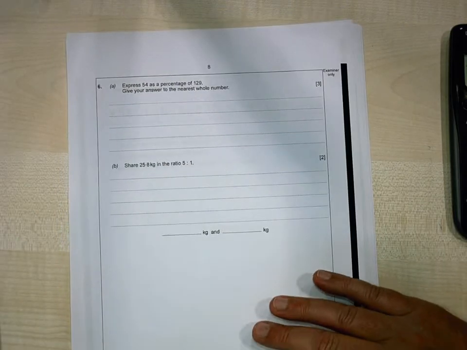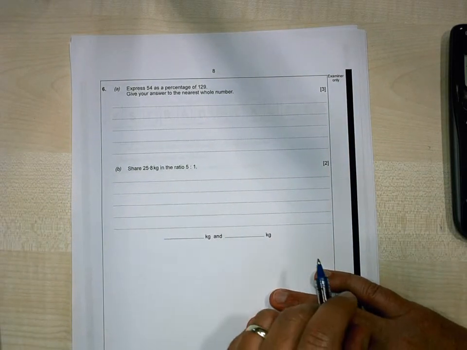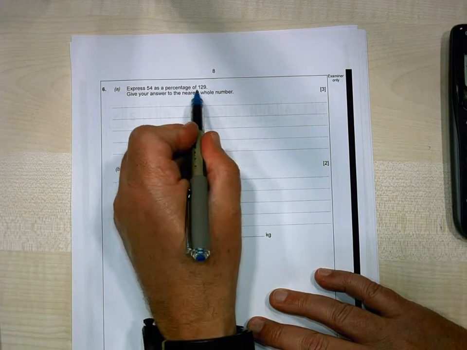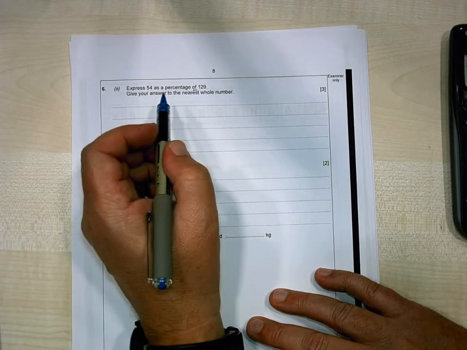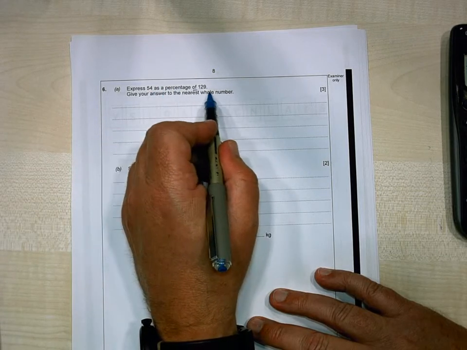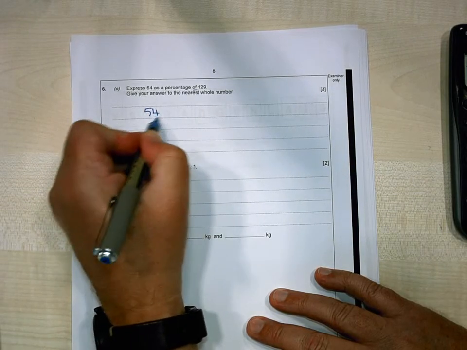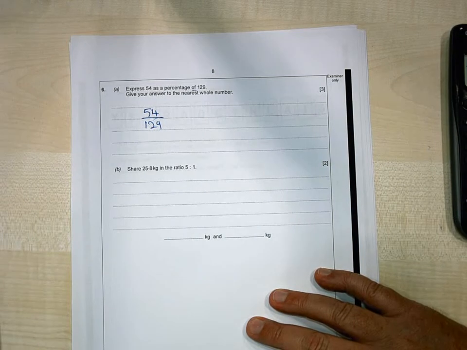Question 6. Express 54 as a percentage of 129. So where kids get in a mess here is that they see the word of and they think I've got to times by 129. If you're writing 54 as a percentage of 129, no, it means you've got 54 out of 129.